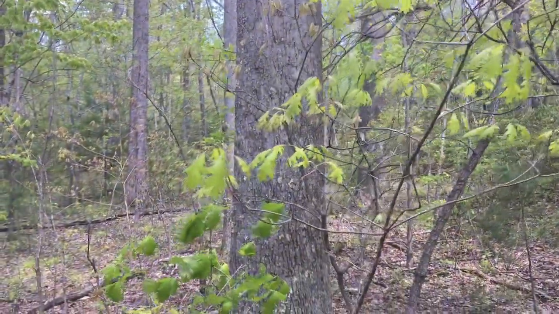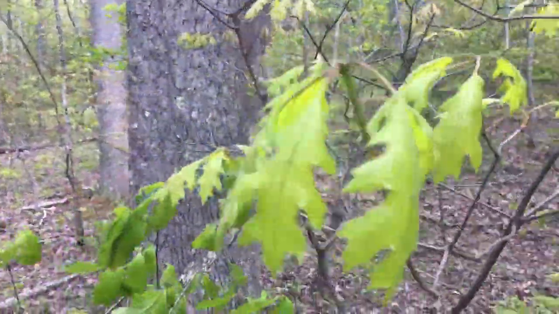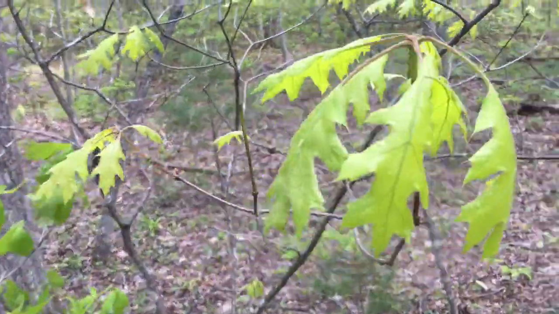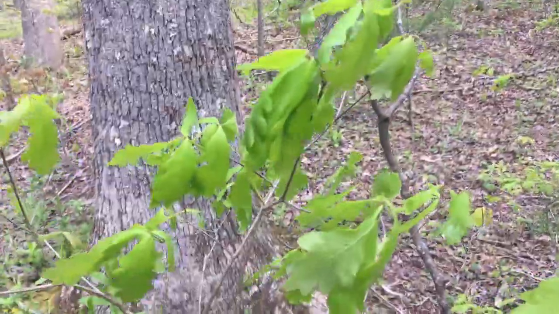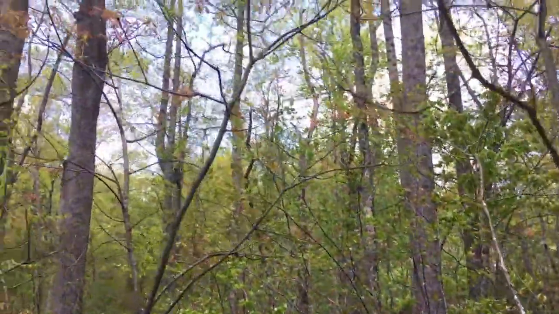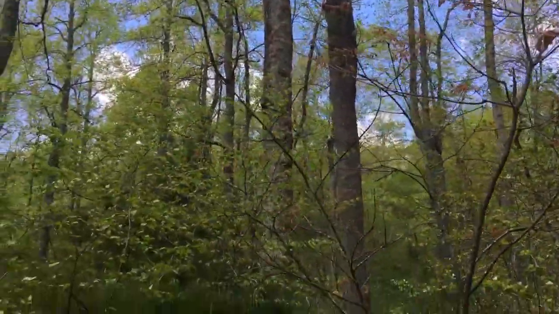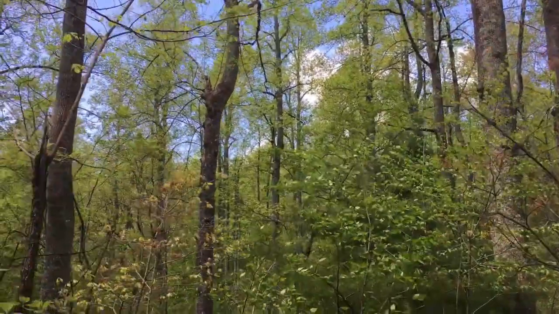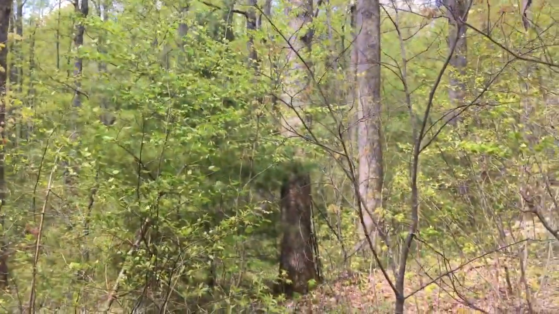But in the front, in the foreground, there is this scarlet oak. There's this white oak. And then all these others, white oaks and scarlet oaks, they all have established here. So what does it tell us?